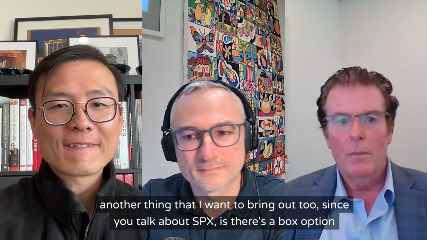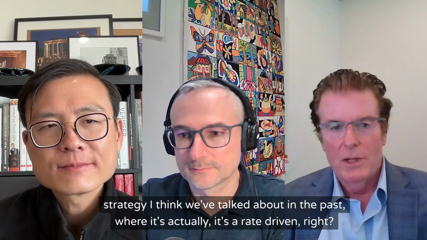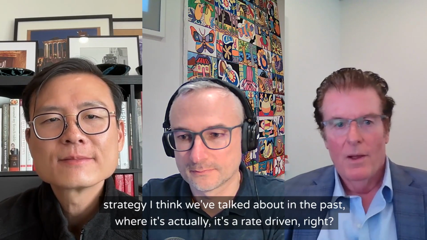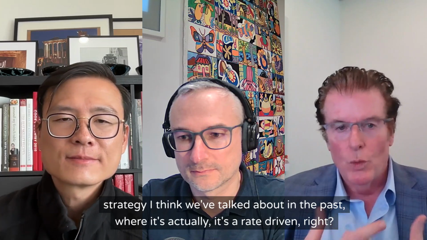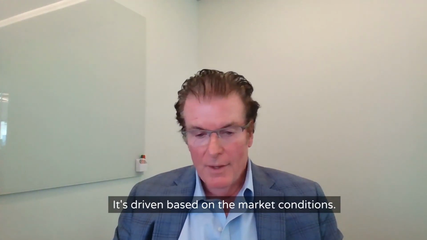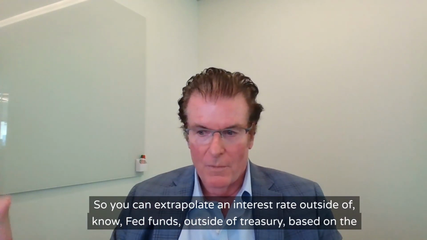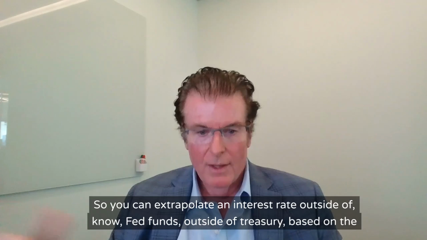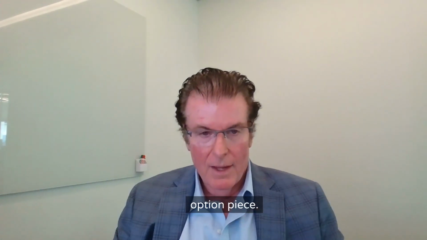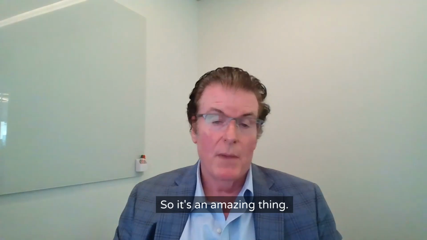Right. Since you talk about SPX, there's a box option strategy I think we've talked about in the past, where it's actually rate driven. It's driven based on the market conditions. So you can extrapolate an interest rate outside of Fed funds, outside of Treasury, based on the option piece, and people are using that as a borrowing and lending facility. It's an amazing thing.